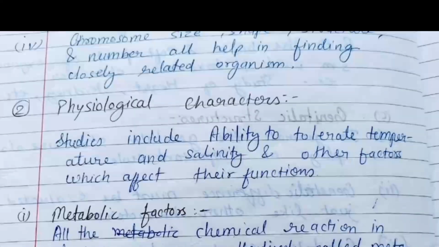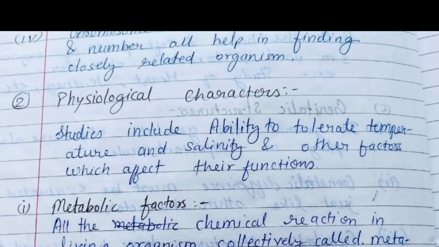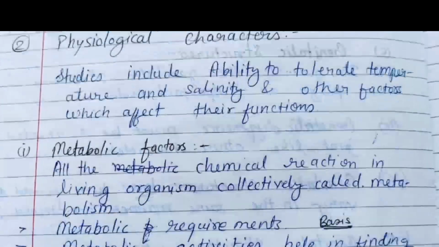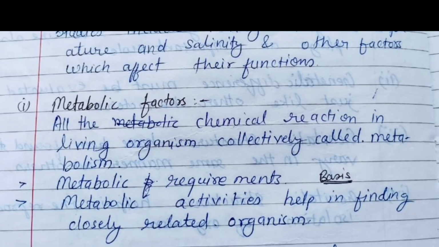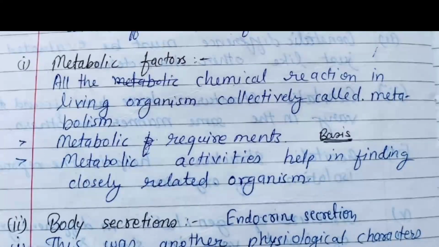Second is physiological characters. The study includes the ability to tolerate temperature, salinity, and other factors which affect their functions. Metabolic factors: all the chemical reactions in living organisms are collectively called metabolism. Metabolic factors include metabolic requirements. Metabolic activities help in finding closely related organisms.